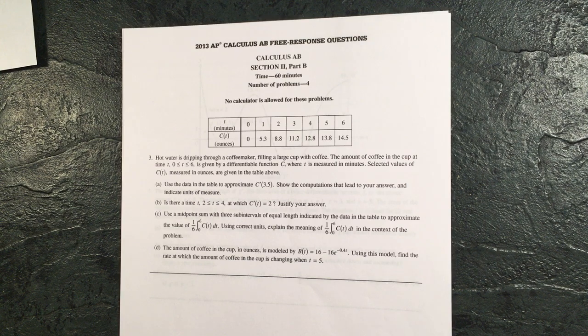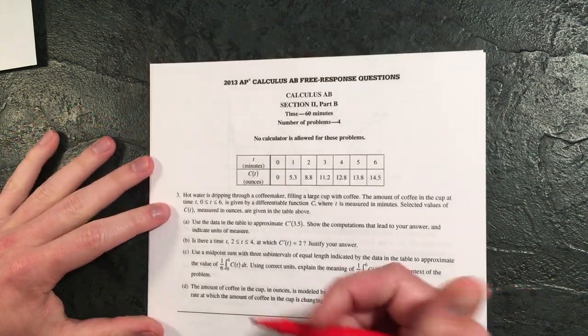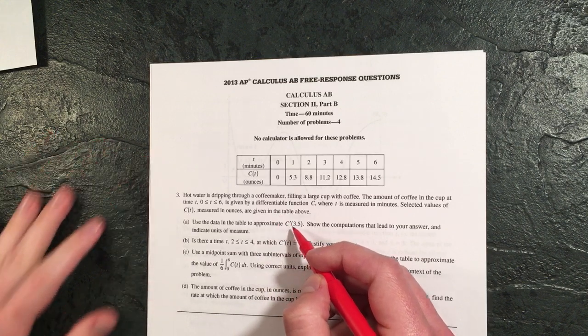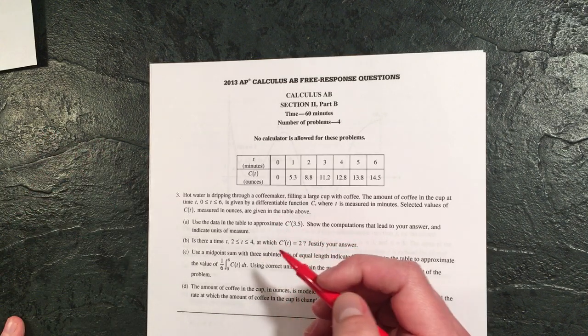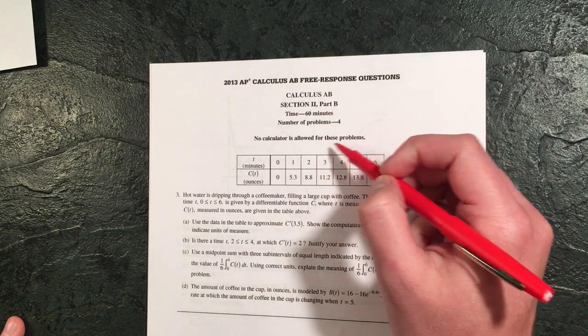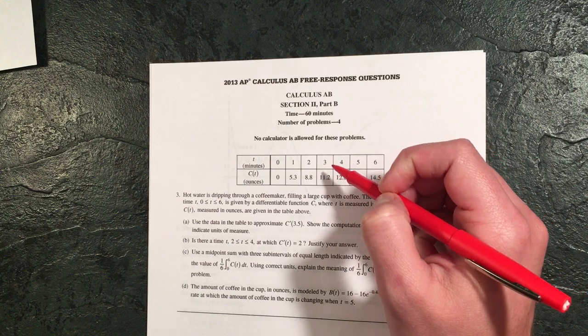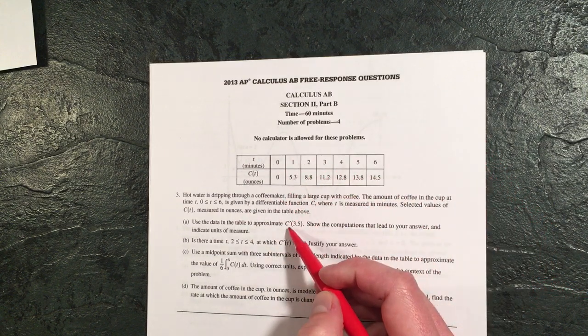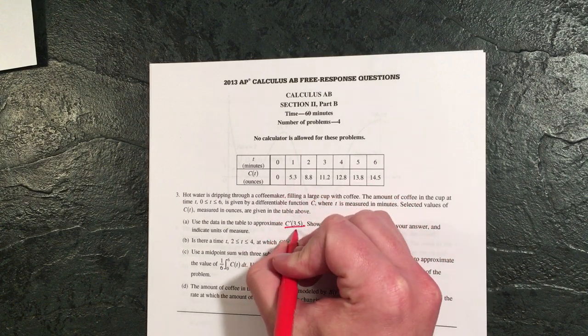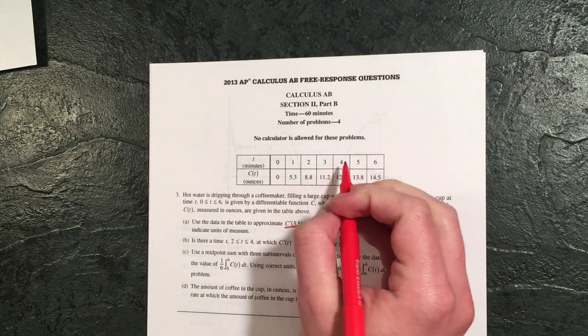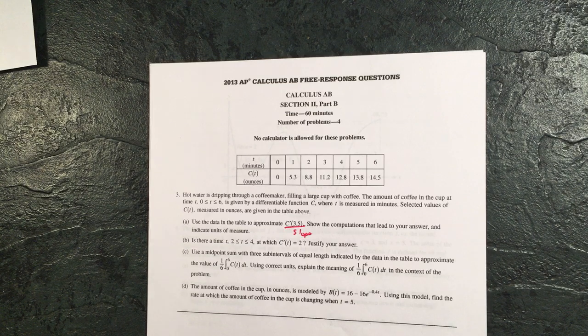The first thing it's asking us for in part A is to approximate the derivative at 3.5. And you may be thinking, well, we don't have 3.5 here. However, we do have the numbers between 3 and 4. And if you want 3.5, we would average that. And remember, derivative means slope. So we can find the slope here between 3 and 4.